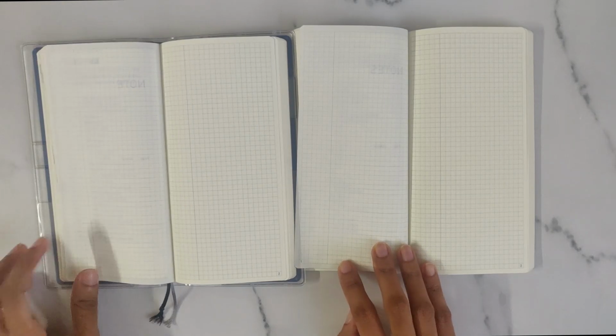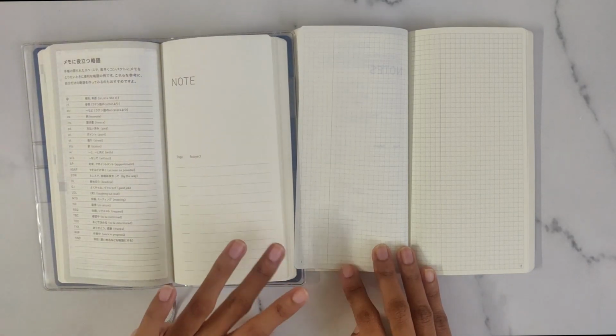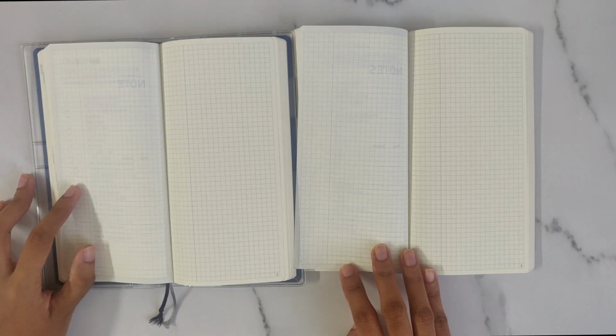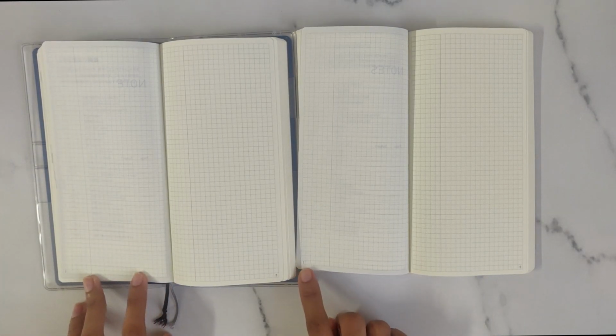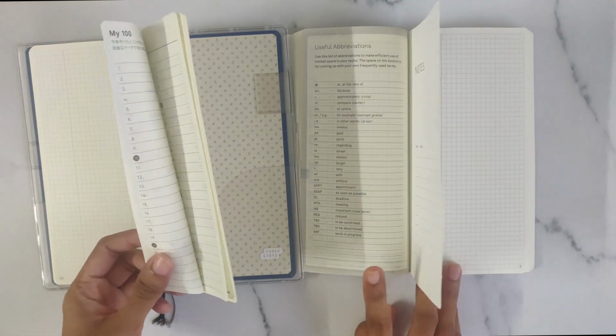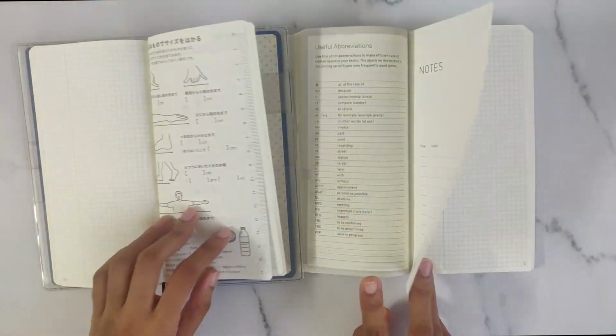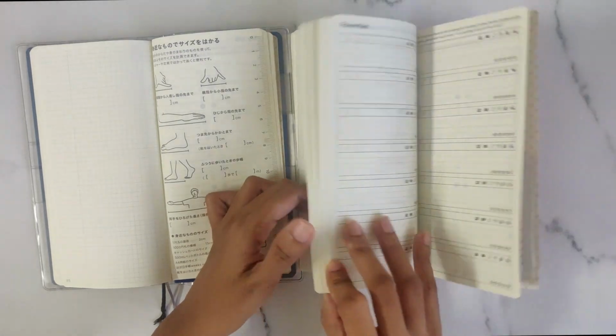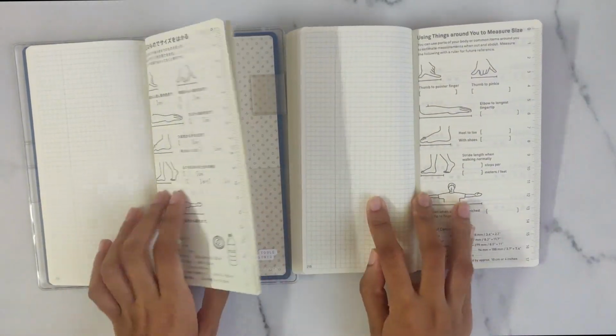Then we come to the actual notes pages. Of course, there's no difference to mention over here because the notes pages or the memo pages are blank. They are as always numbered. Then the only difference is in the number of pages, which I had mentioned earlier, that the English version has more pages this time.